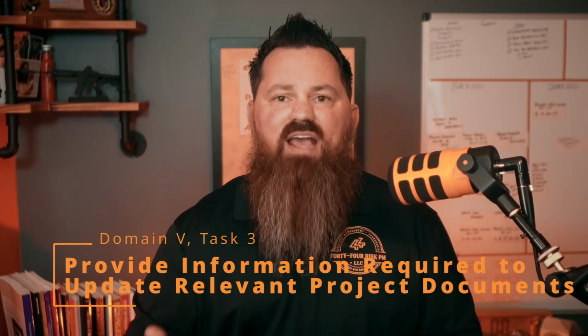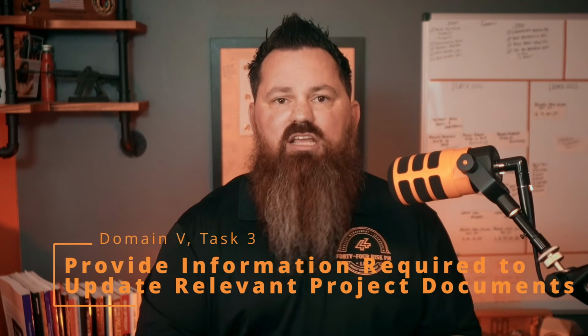I talk a lot about secondary, but there are also residual risks. These are risks where, when you respond to the risk, there's still a little bit left behind. You need to identify those, maybe throw them back through the process or respond in some form, to make sure that you at least are tracking them and finding a way to take care of that little bit of risk that's still sitting out there. Then we move into task 3, provide information to update project documents.